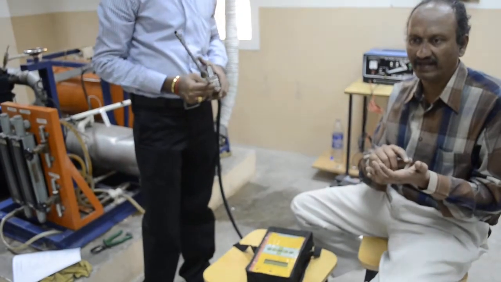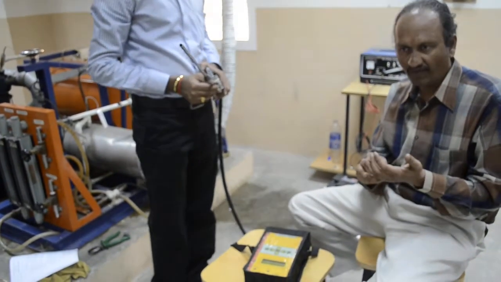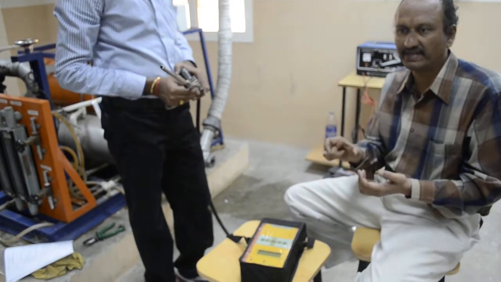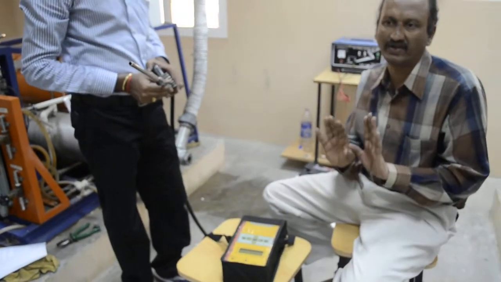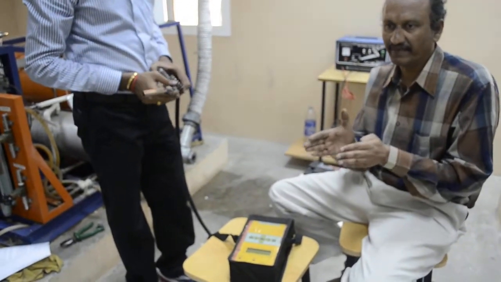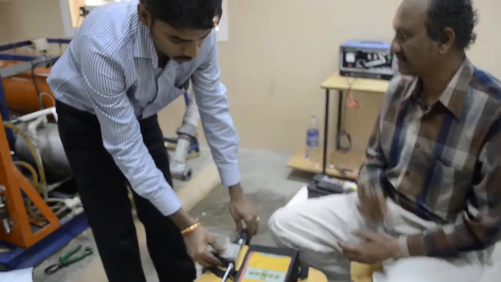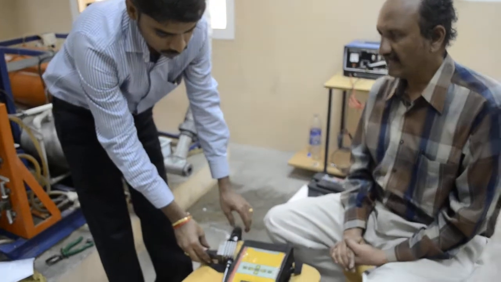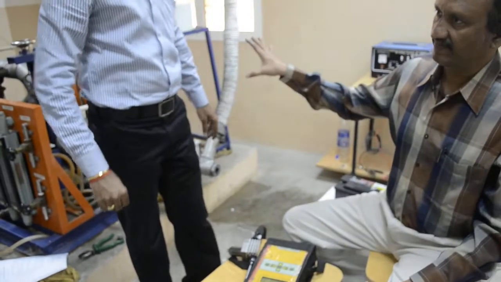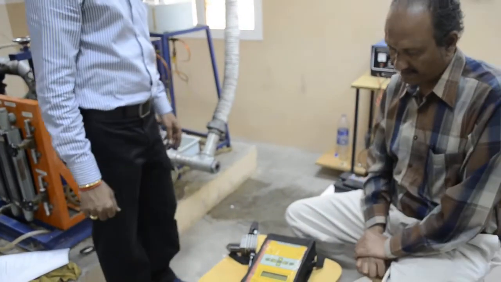You need to measure NO, N2O, CO. That means only these three emissions you need to note down, and you need to draw the graph. So it is basically a performance test plus emission test. The performance test, you know how to do it. So now, under various loads, how to take the emission reading.